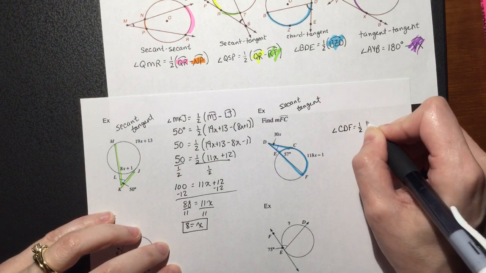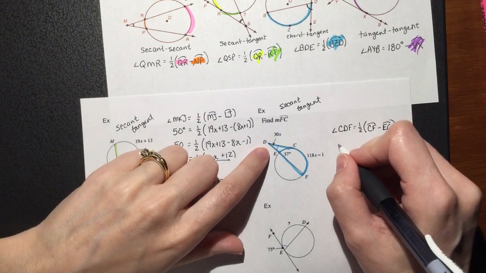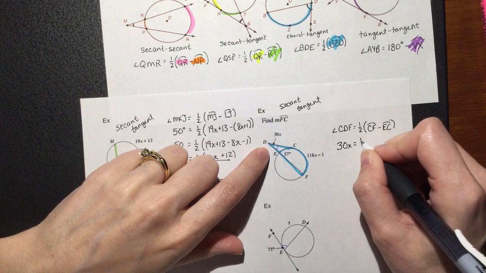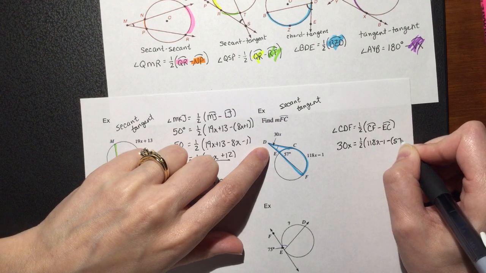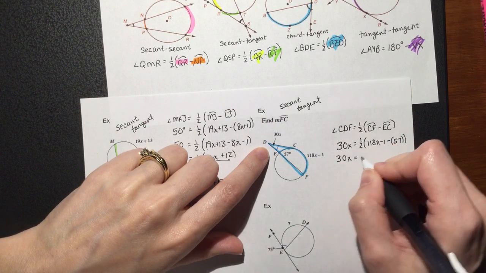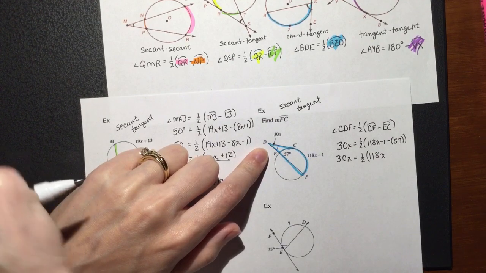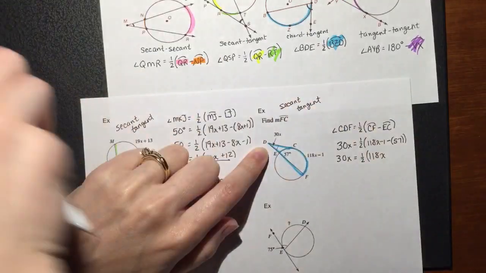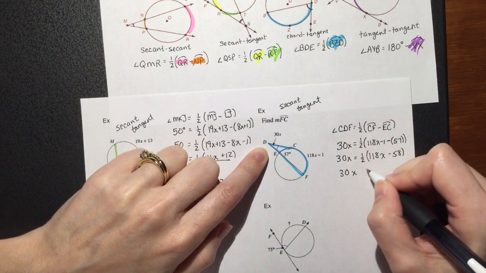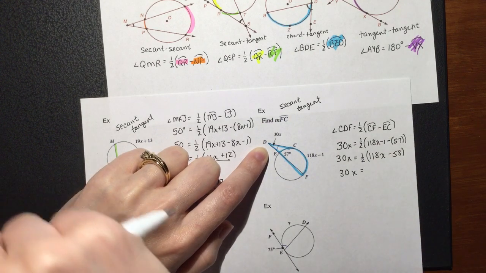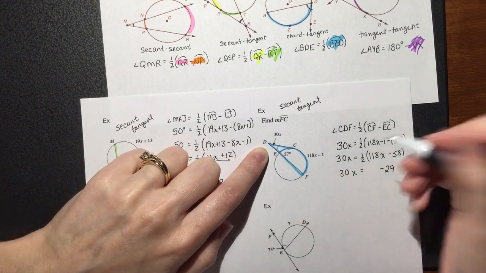Angle CDF is going to be equal to 1/2 times the large arc, CF, minus the small arc, EC. So CDF has a measure of 30x, which is going to be equal to 1/2 of CF, which is 118x minus 1, minus 57. So 30x is going to be equal to 1/2 of 118x. Negative 1 minus 57 is going to give us negative 58. So then 30x is going to be equal to, I'm going to distribute that 1/2. So negative 58 divided by 2 is negative 29. 118 divided by 2 is going to be 59.